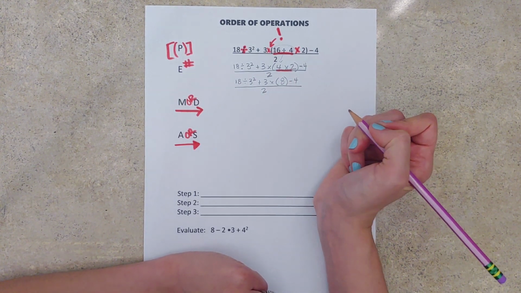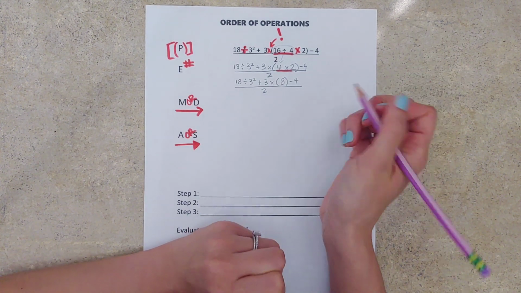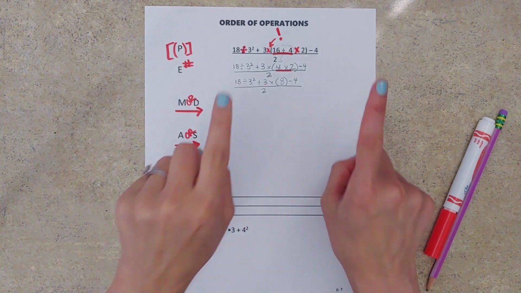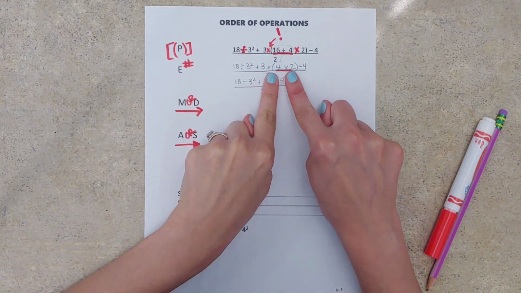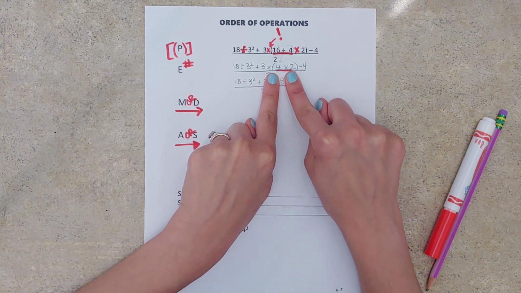Goodness, are we done with our parentheses? Well, we have parentheses. Do we have any work to do is the question. So take your 2 index fingers, cover up the parentheses. Do we have any math problem to solve in there? Nope, it's just the number 8.